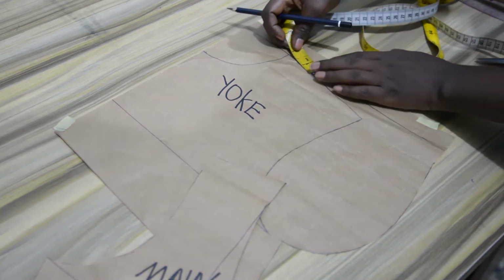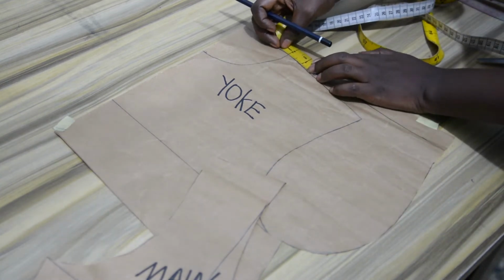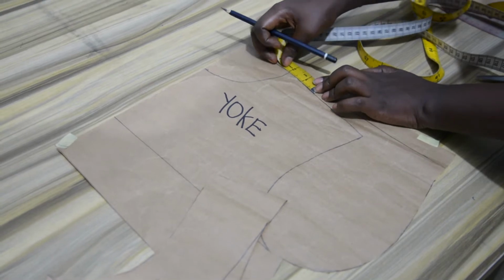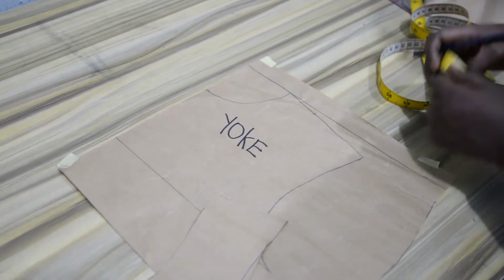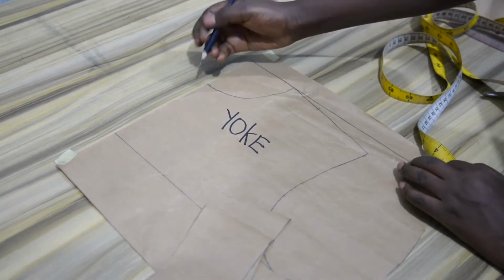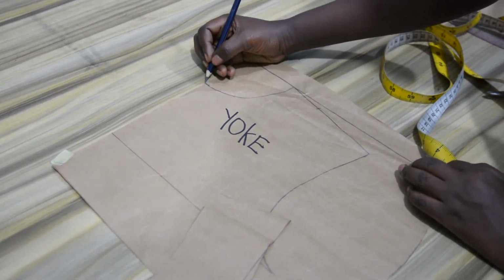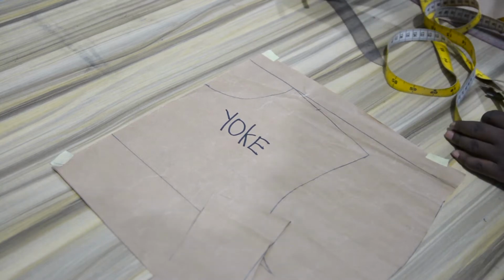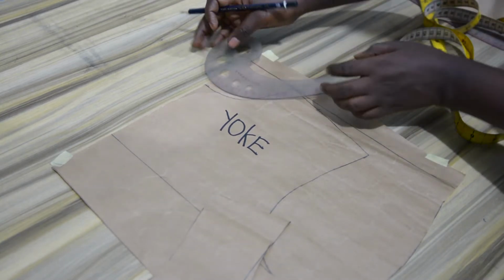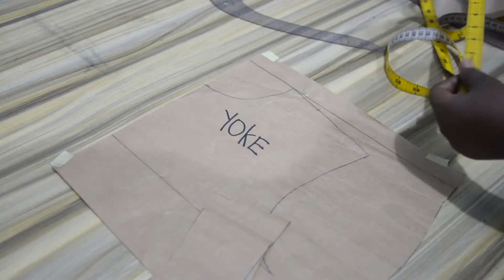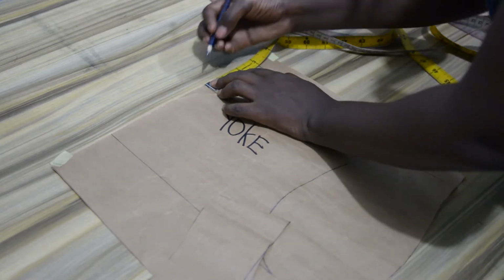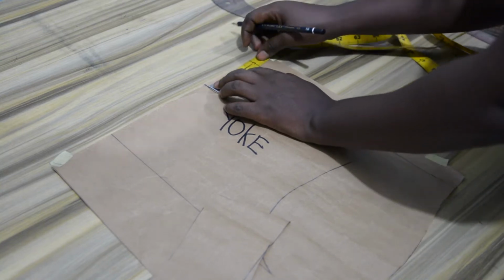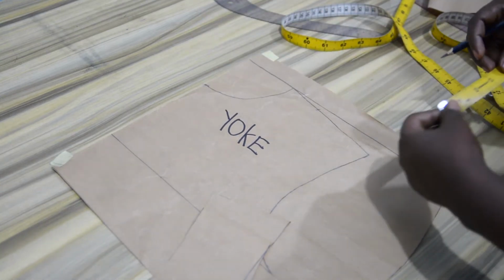So for this reason, I will be adding 2 inches to the neckline width I have on the yoke. And I will maintain the 3 inches as the neckline depth. So I'm creating a round neckline. So I want to be making a round neckline, and I want it to be a perfect round neckline.